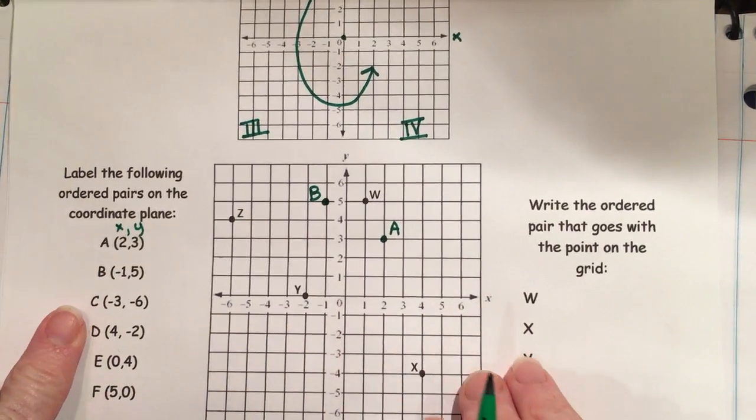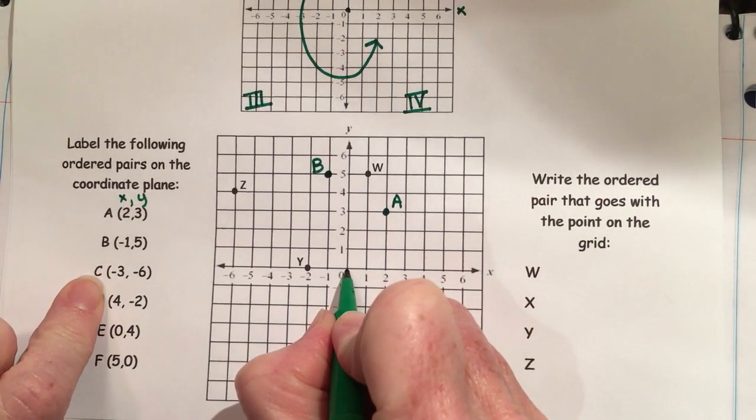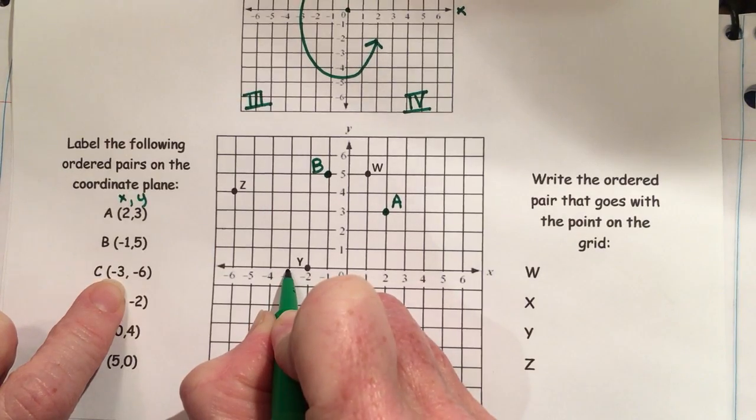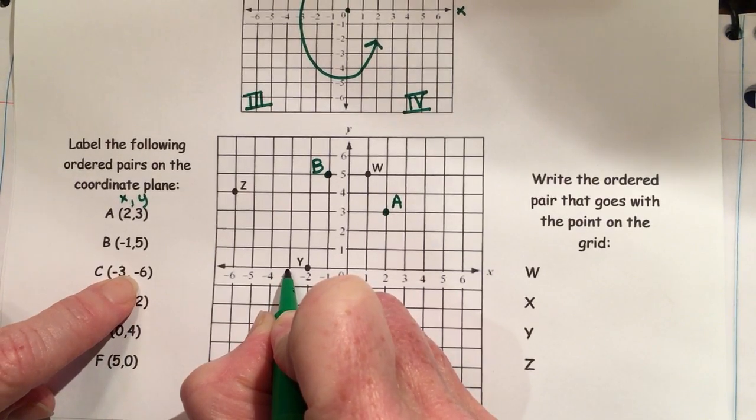All right, let's try C. So again, from 0, I'm going to go to -3. -3 would be this direction. I'm going to go over to -3. And now I have a -6 that's y.